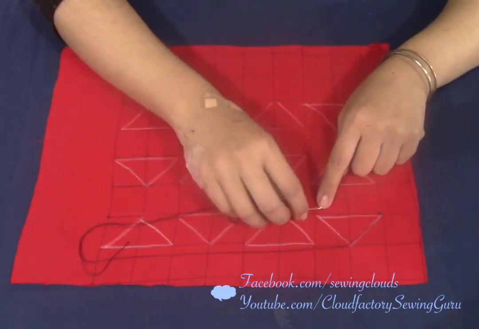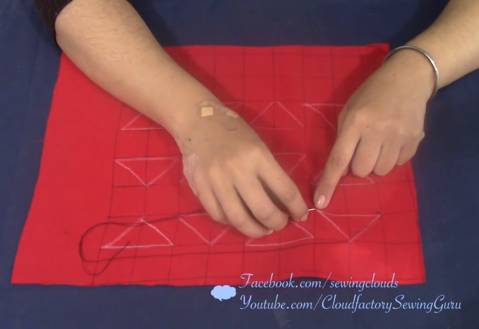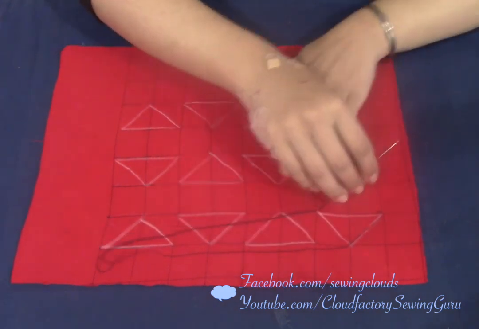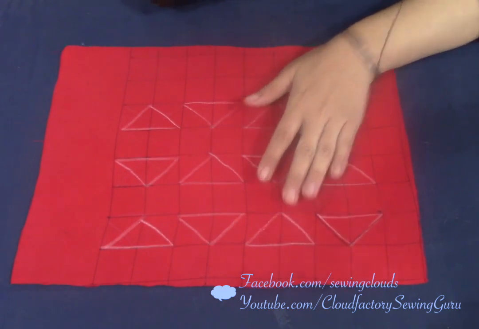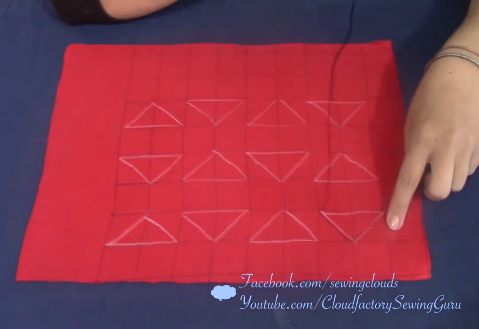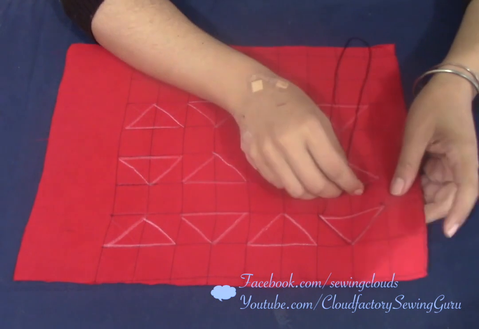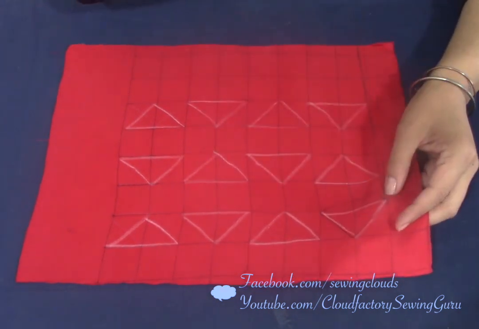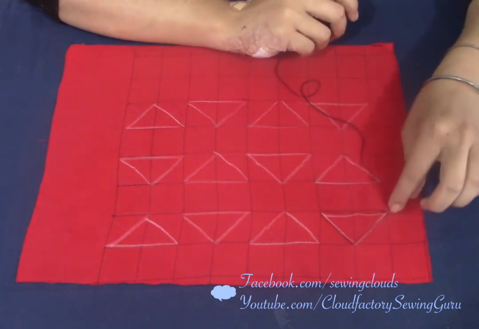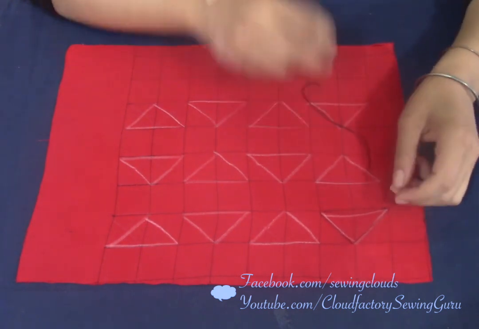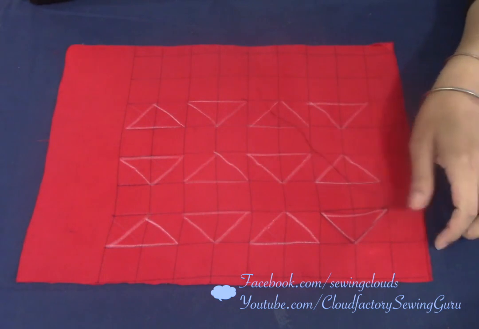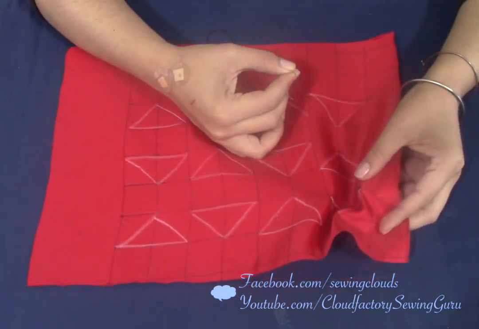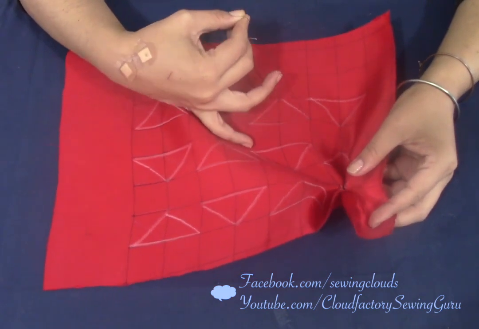Then in the next one, the line is ending here in this corner, so there I have to give my next stitch, and this pattern doesn't indicate that I have to give a stitch in that corner in the middle of the longest line, so I have to give it in the first place I started, and then gather it by pulling the thread like this.